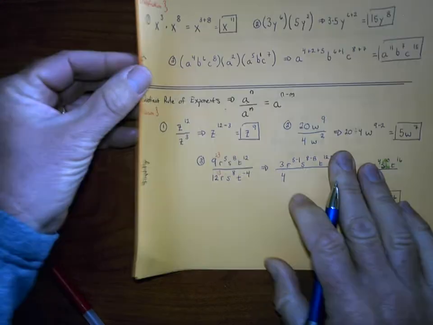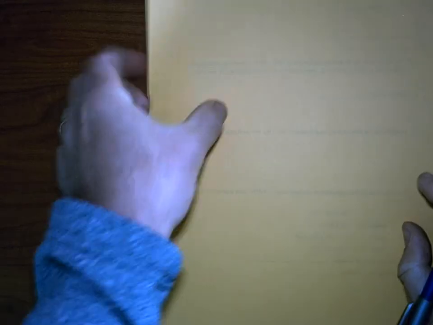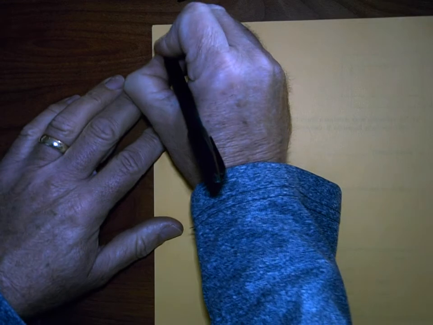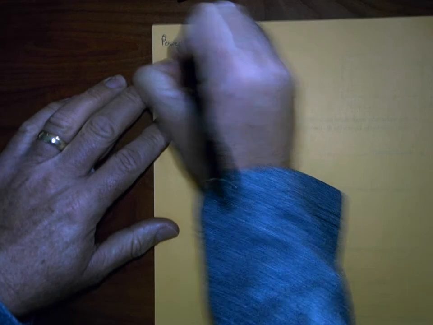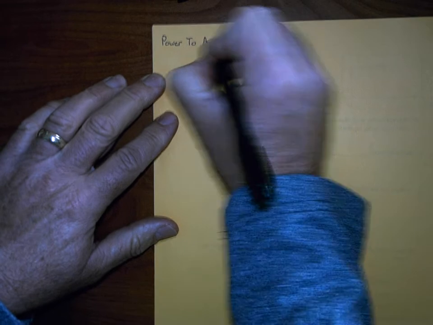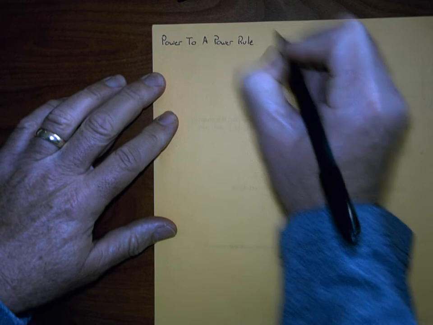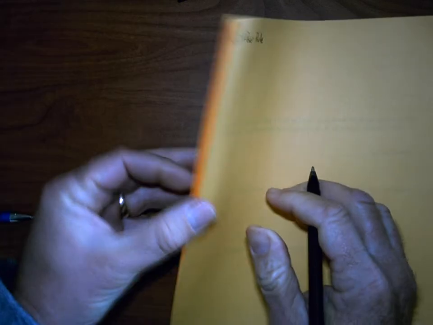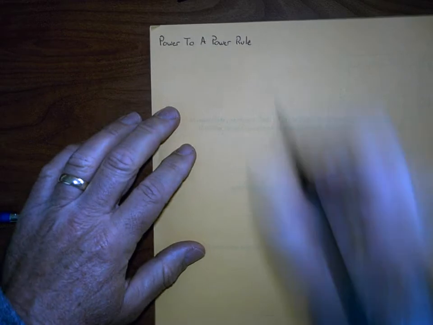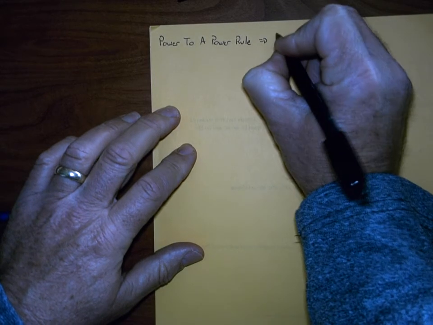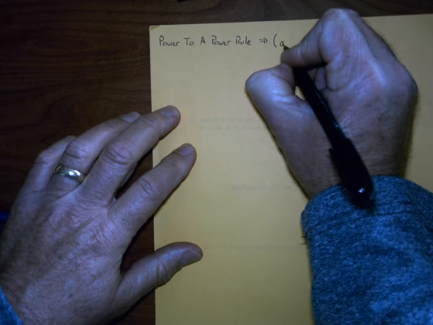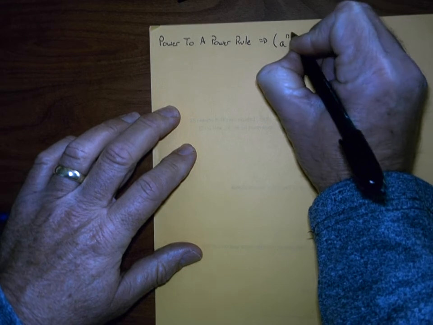Okay, all right, 2 more rules to go. The next rule is what we call the power to a power rule. So rule number 3 would be the power to a power rule. When I have a power to a power, this means you're going to have a base, let's call the base a, with an exponent of n, and it's typically going to be inside parentheses, and then outside the parentheses will be another exponent.